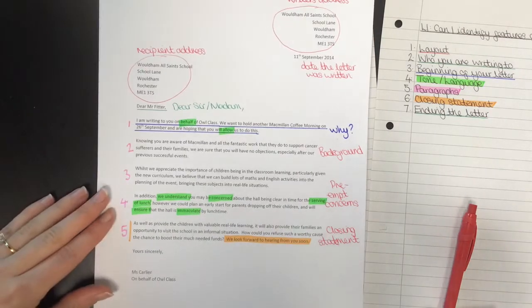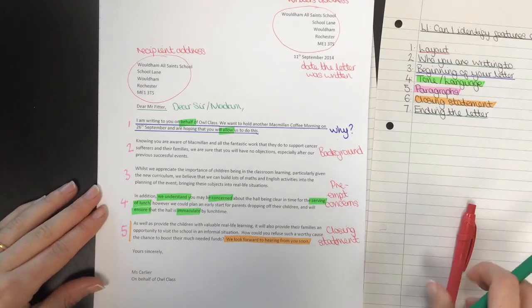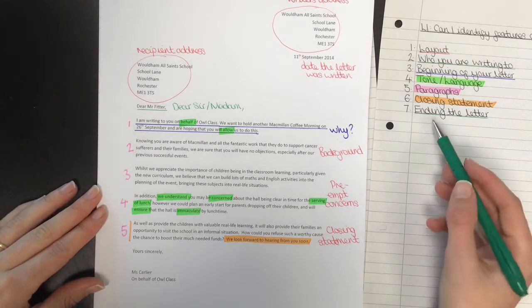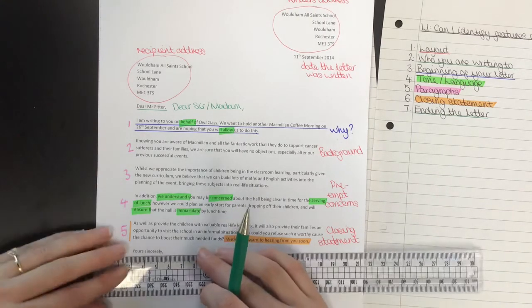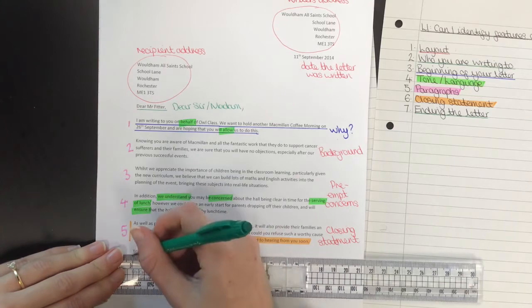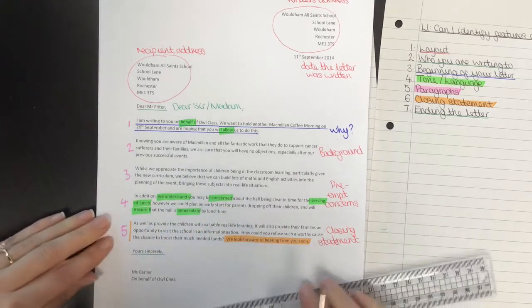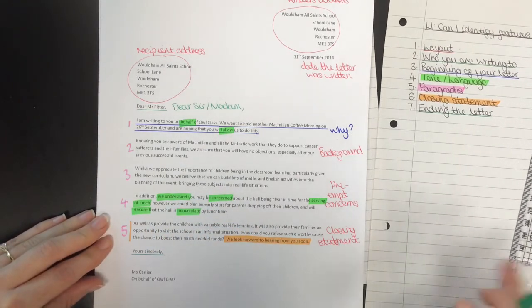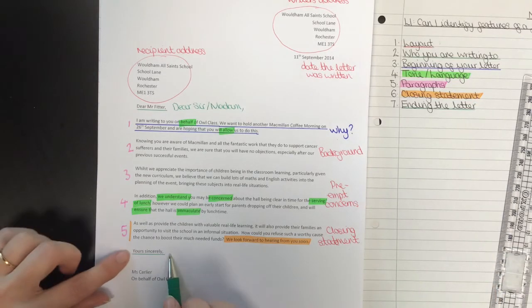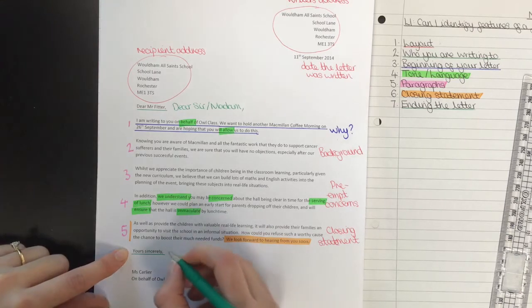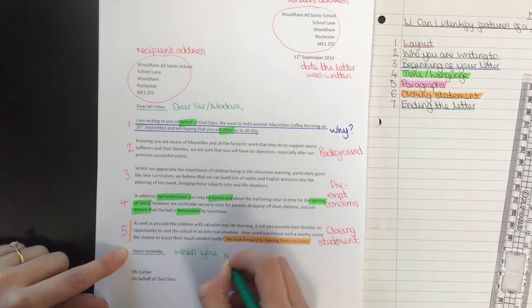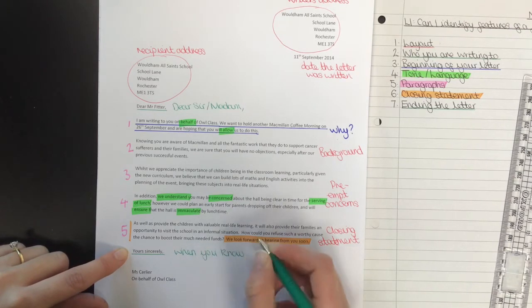And that brings us on to point 7, our last point on our checklist, which is ending the letter. So this letter has been ended with yours sincerely. Now, do we know why we have ended the letter with yours sincerely and not yours faithfully? We use yours sincerely when you know the person you're writing to.